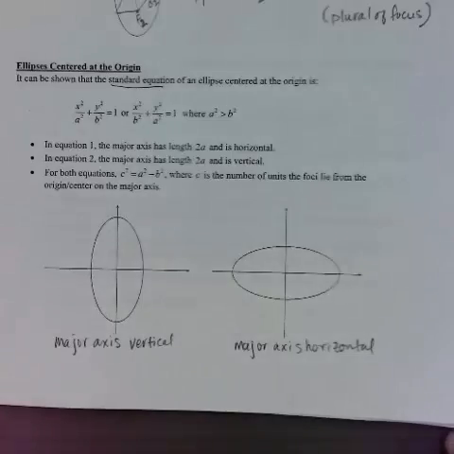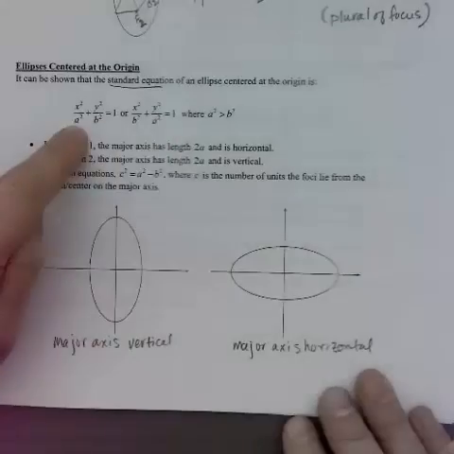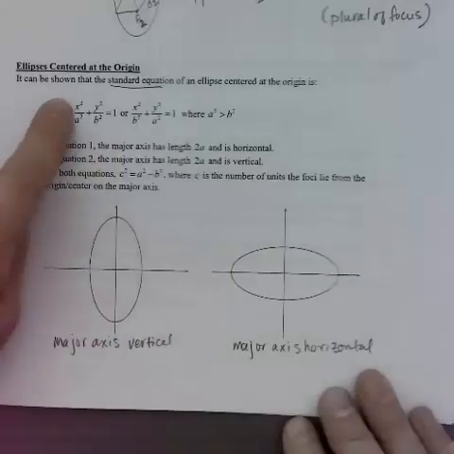So you determine which way the major axis runs by where this larger number is. So if the larger number is paired with the x squared term, the major axis is actually horizontal.